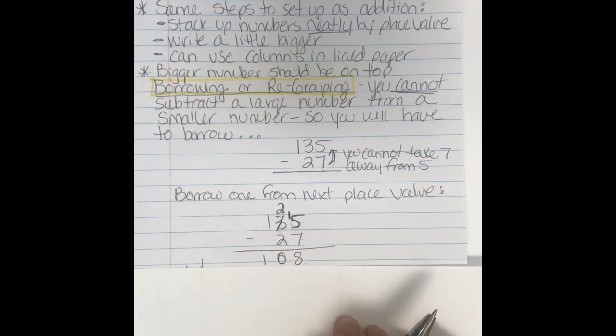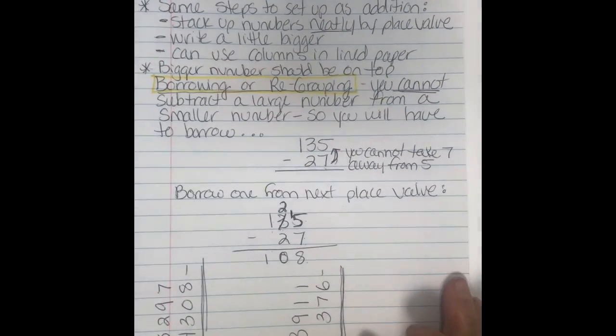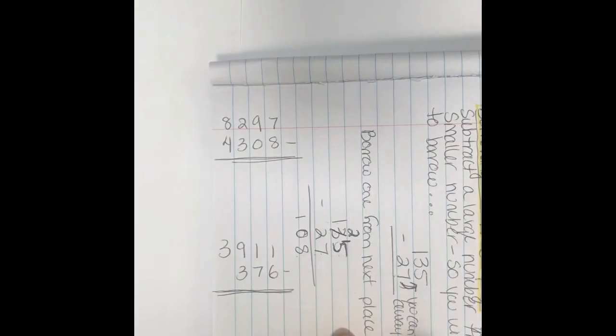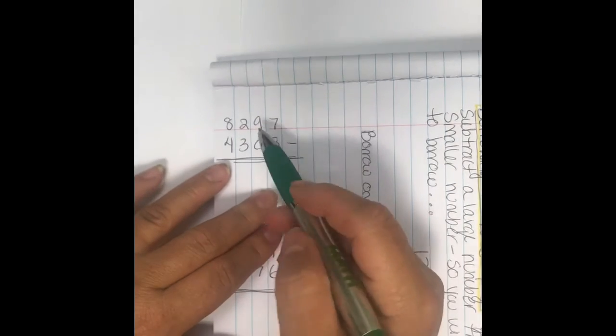We're going to do a couple of practice problems. Hopefully that will also help. You can see I've used the columns in my lined paper, so please turn your notebook to the side and stack them up very neatly, so all the place values match. It does not matter which side you put the minus sign on. It really doesn't matter.